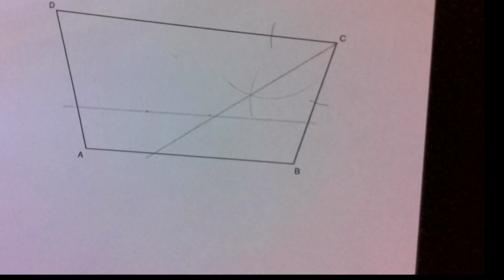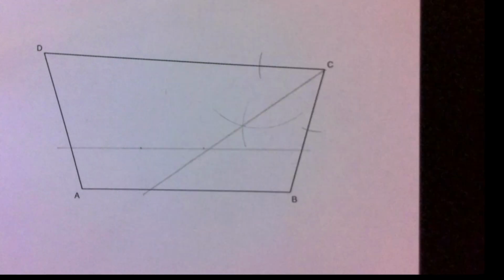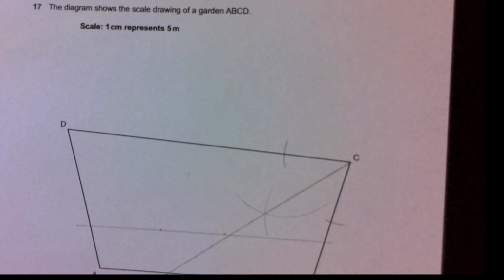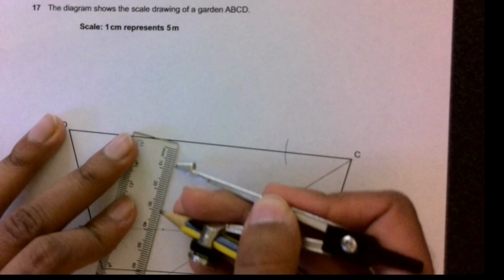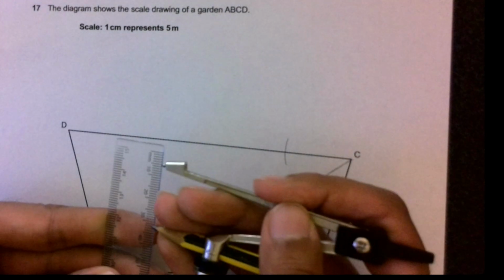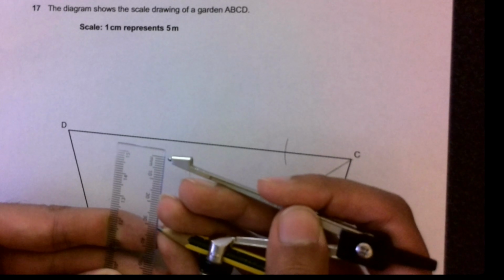Okay, what do we know? Well, it needs to be closer to CD than CB, so it needs to be everything above. And then it's at least 15 meters from D, and remember 15 meters is given by 3 centimeters. So what we will do with our ruler and compass is measure 3 centimeters. So 3 centimeters, that is around here.